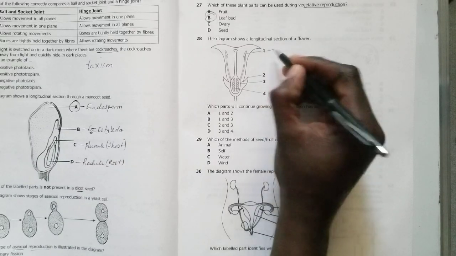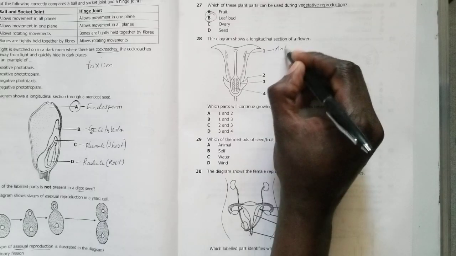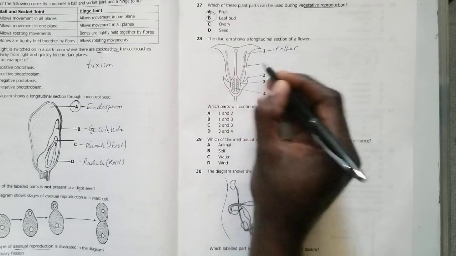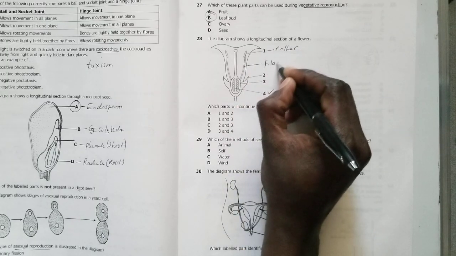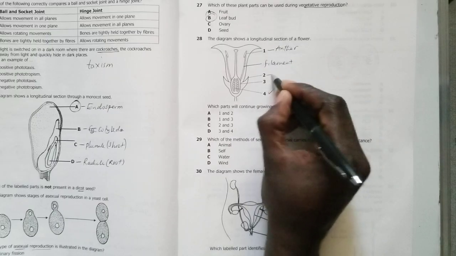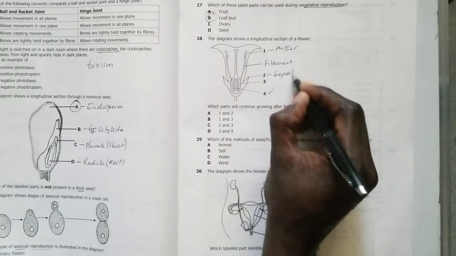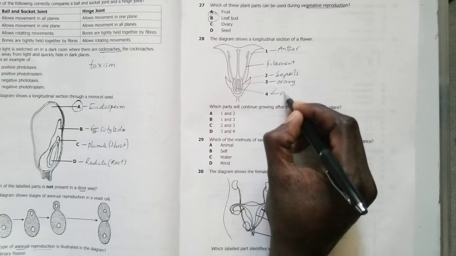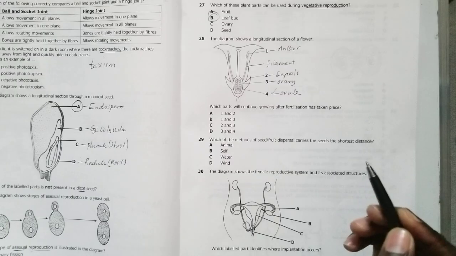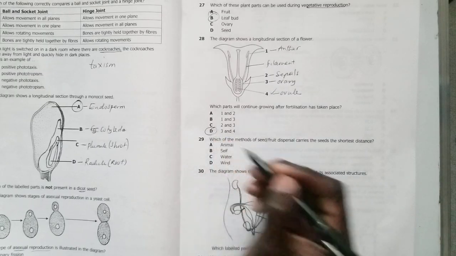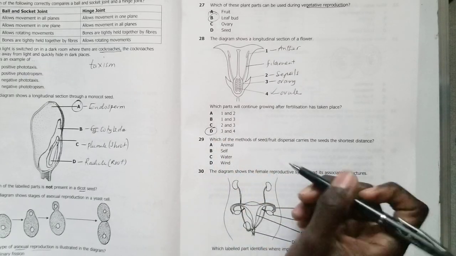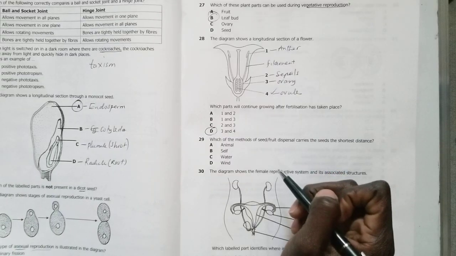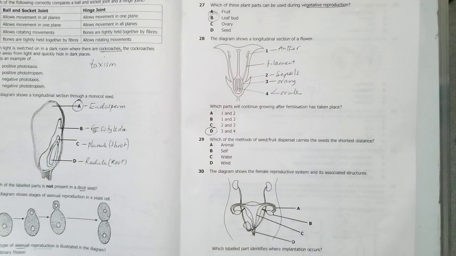A is representing the anther, though they didn't label it, that is the filament, so you should be able to label those. Those are representing the sepals, and that is representing the ovary, and that is the ovule. That's what we mean. So the parts labeled 3 and 4 will continue to do that. So very important.